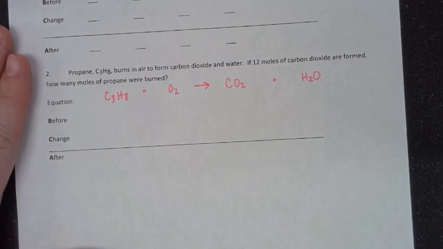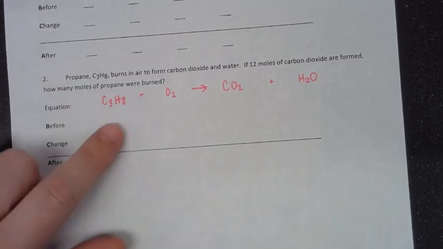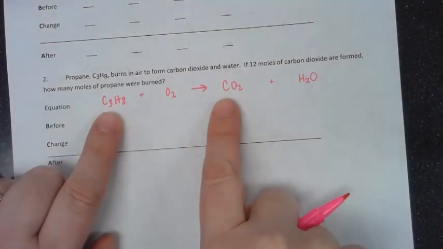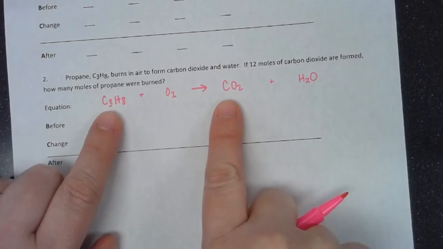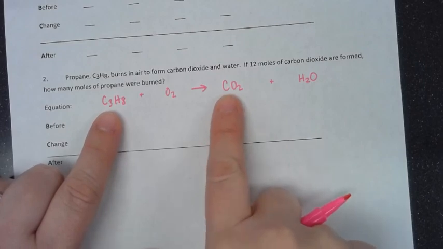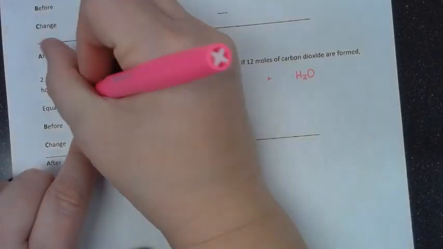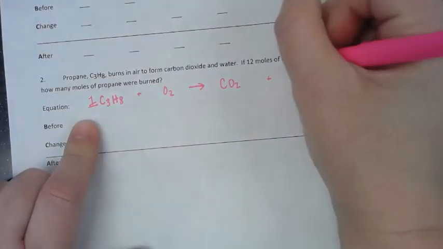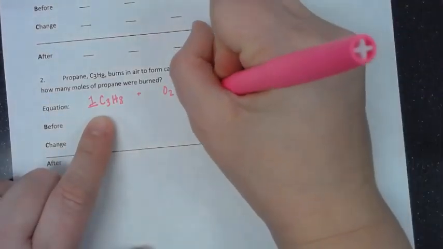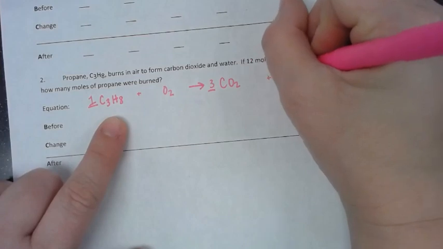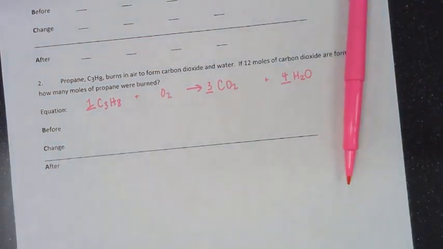So first thing we need to do is balance this thing. If I have one of those, I need at least 3 of those, right? If I have 3 of those, yeah, I can do this. Okay, so if I've got one of these, then that means I've got 3 here, and I've got 4 here.